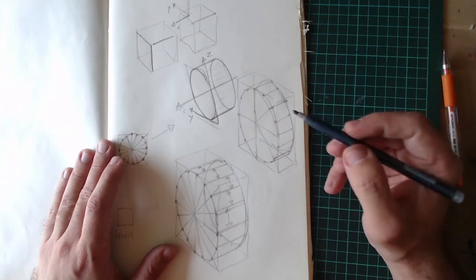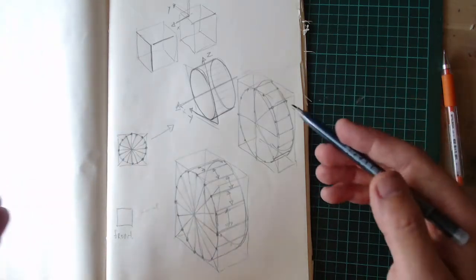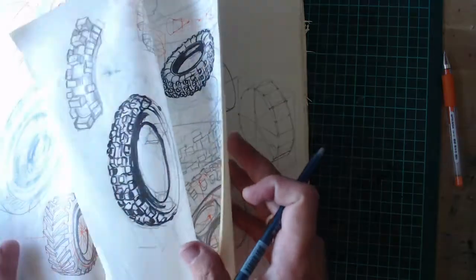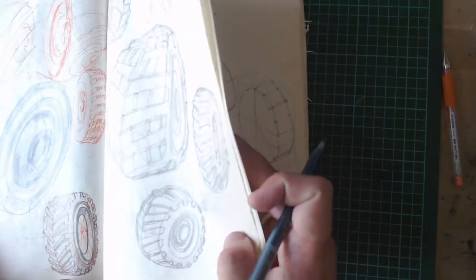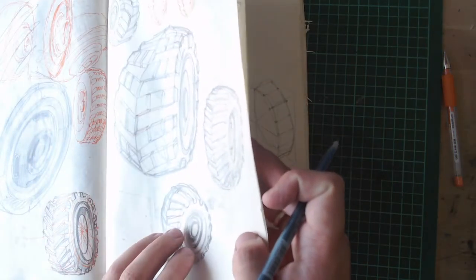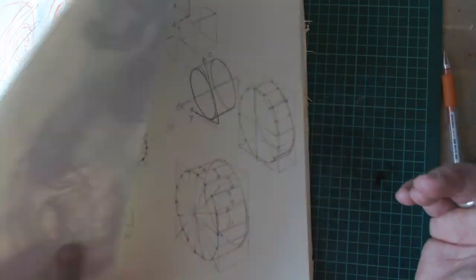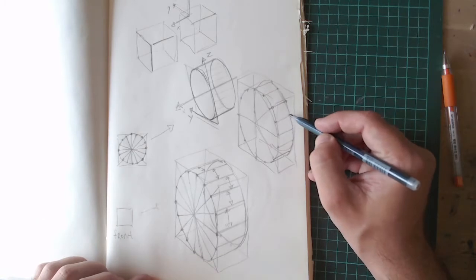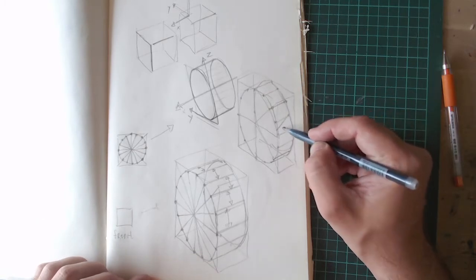So then you think, okay, how will I put this pattern here? Let's show, for example, like this.